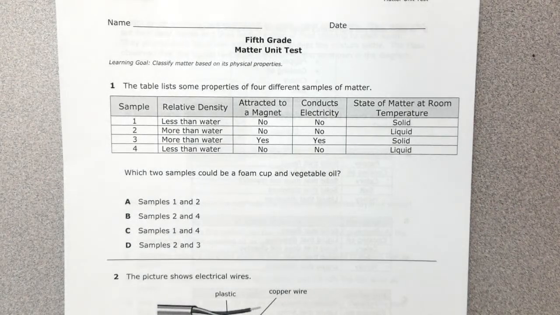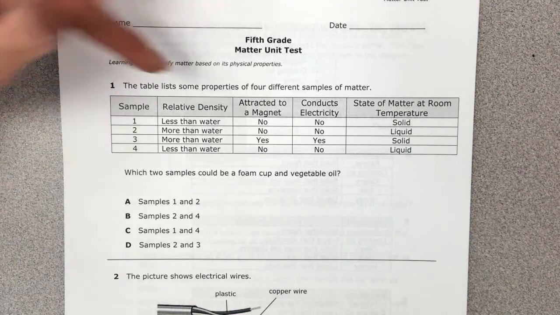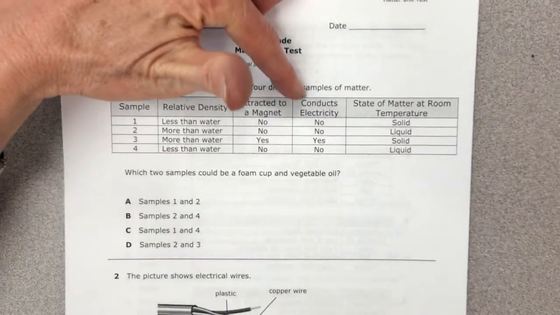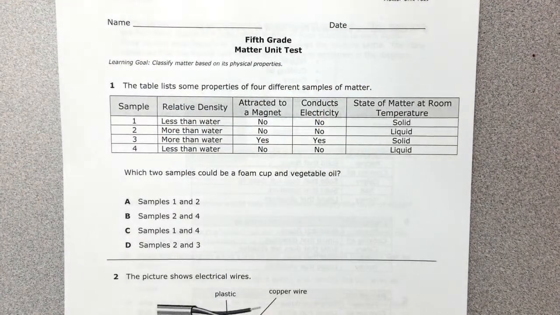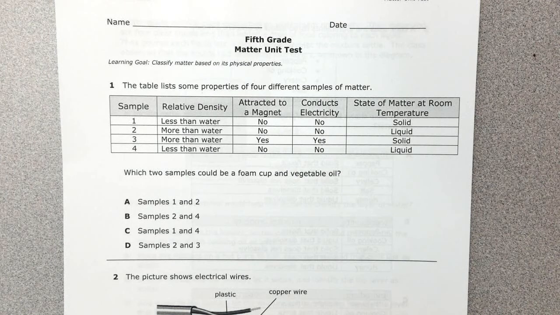Number 1. The table lists some properties of 4 different samples of matter. Which 2 samples could be a foam cup and vegetable oil? Sample, relative density, attracted to a magnet, conducts electricity, state of matter at room temperature. 1. Less than water, no, no, solid. 2. More than water, no, no, liquid. 3. More than water, yes, yes, solid.